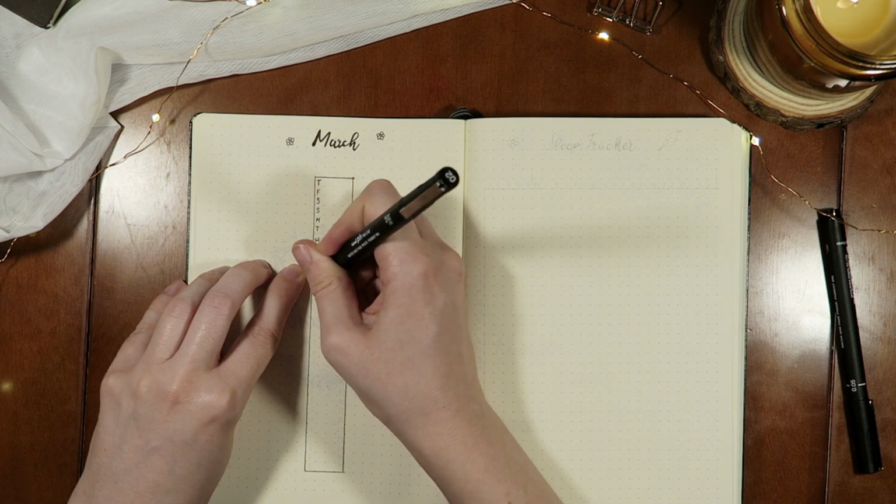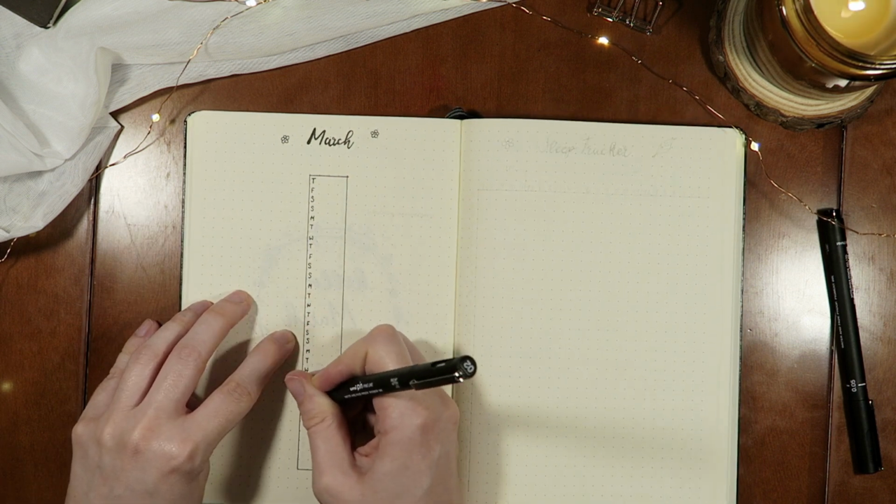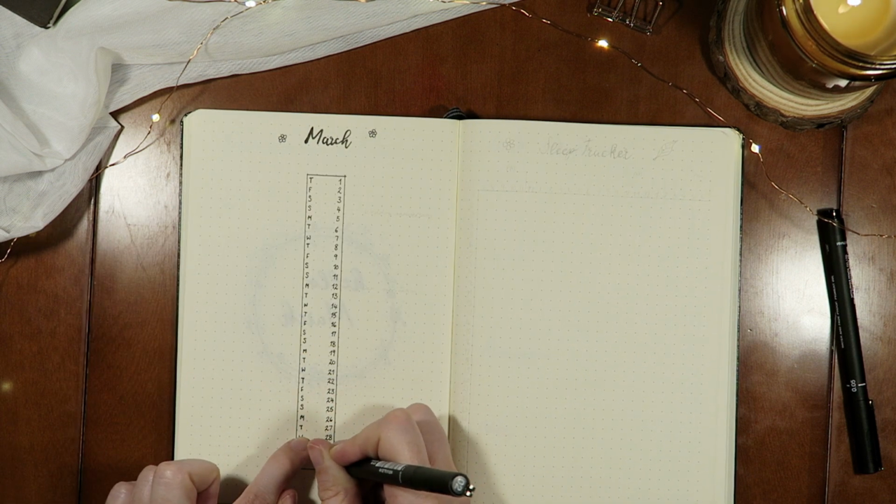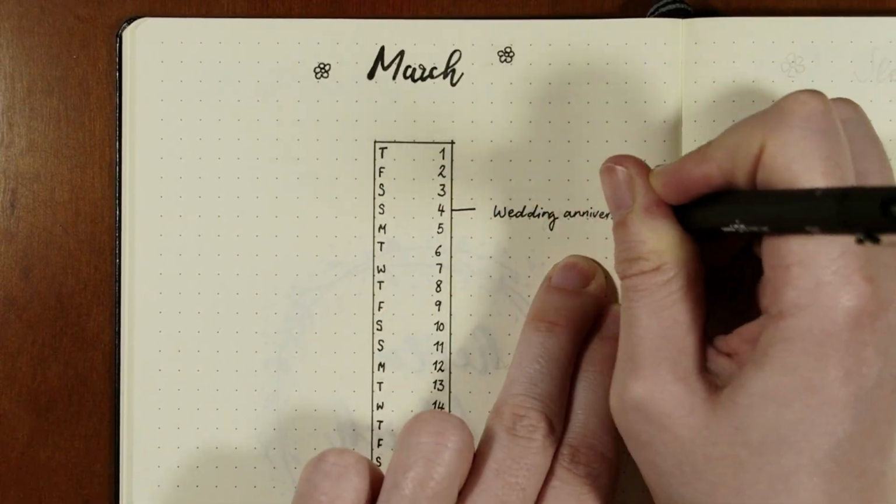I tried something different for my monthly overview, keeping all the dates in the vertical column in the center and then leaving space for adding appointments and reminders on either side.